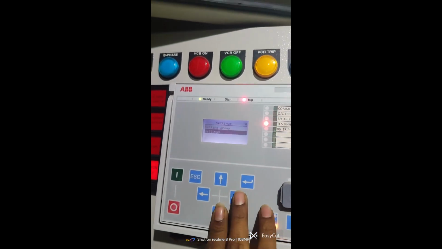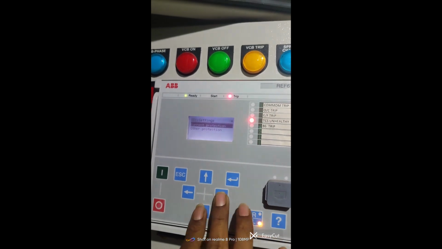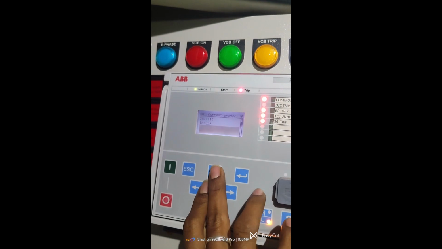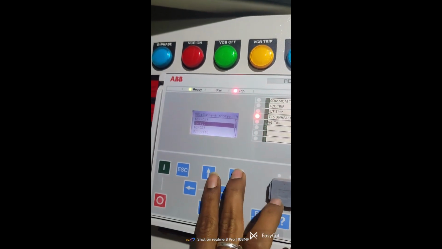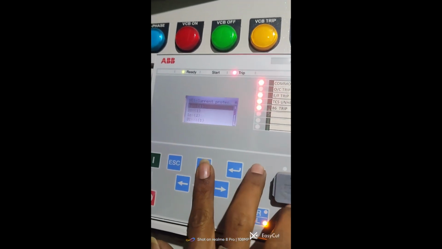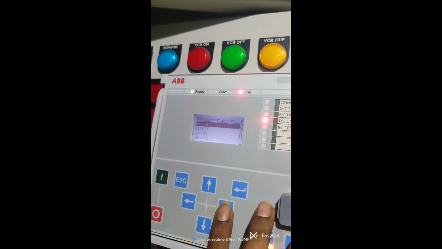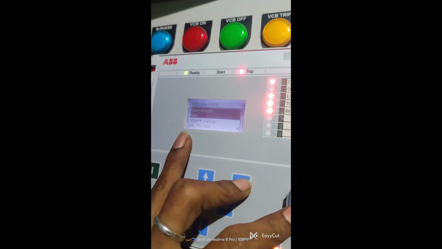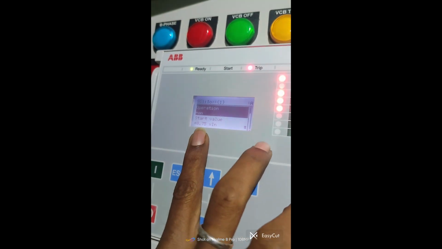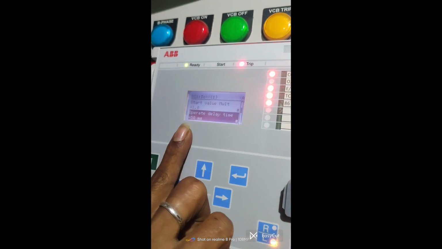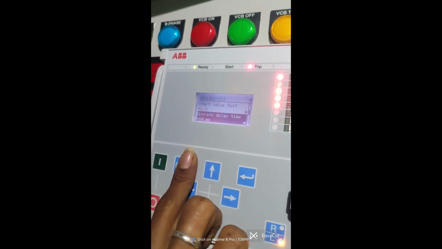So we will go to settings and disable the earth fault first stage. And then the earth fault second stage was enabled. The set value is 0.75 into IN and the operating delay time is 50 milliseconds.